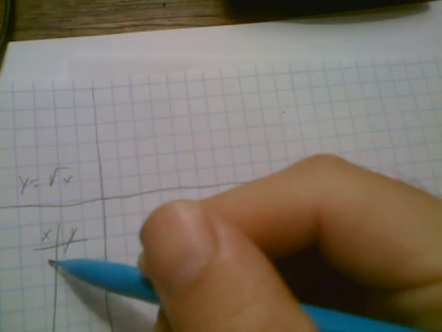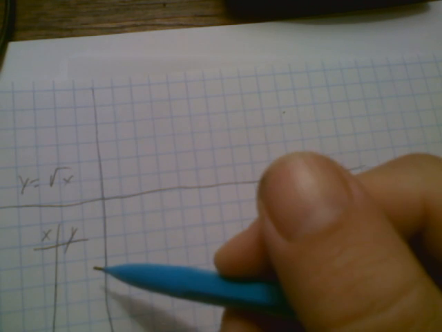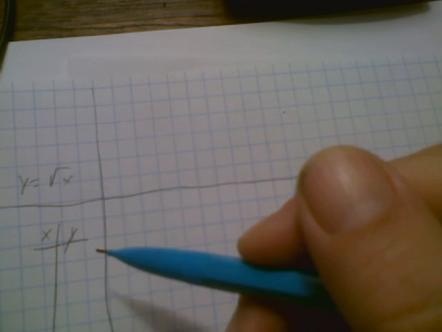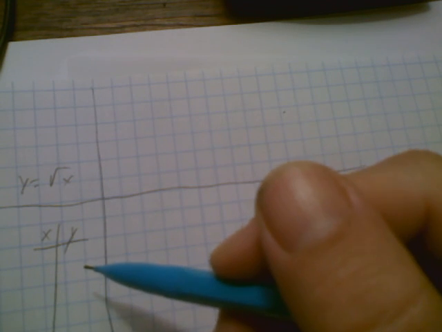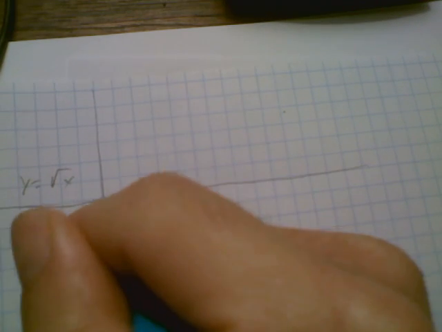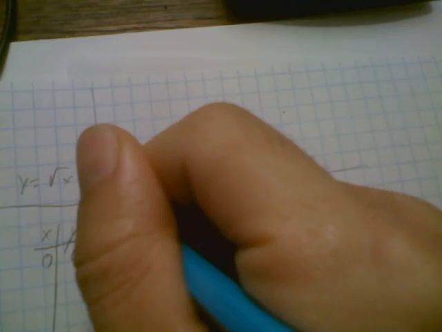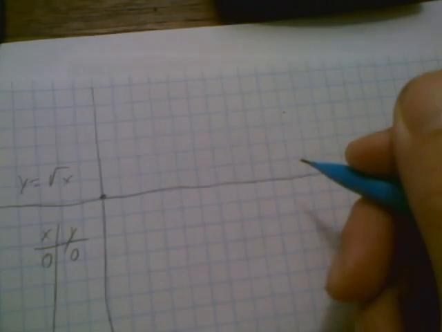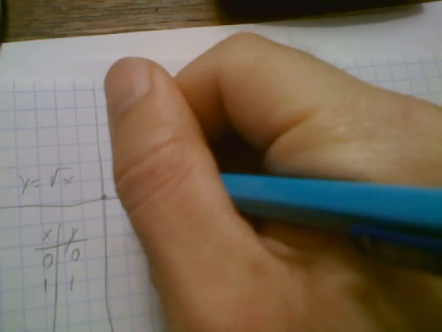What I want to do is have my x's be a perfect square, so my y is a perfect square root. We're going to assume everything is positive, that we're not going to do plus minus. It's just going to be positive. So we're going to have 0. Square root of 0 is 0. So that's easy. If x is 1, square root of that is 1.